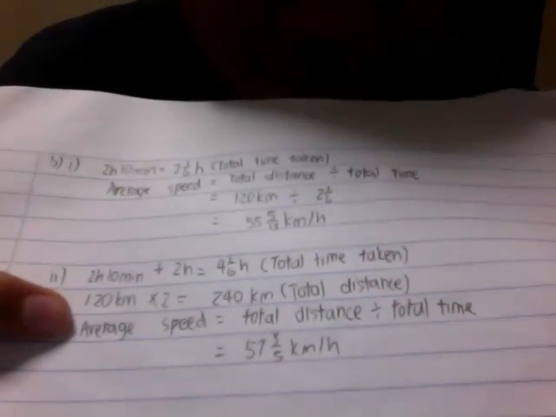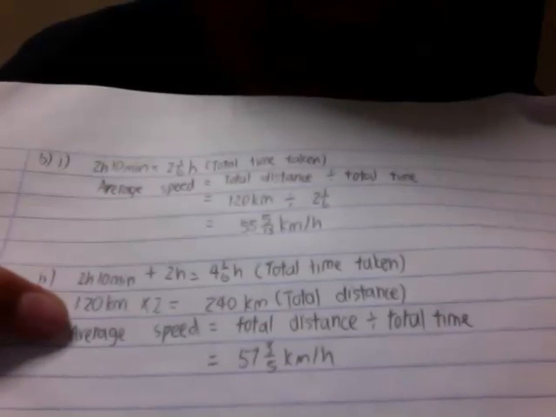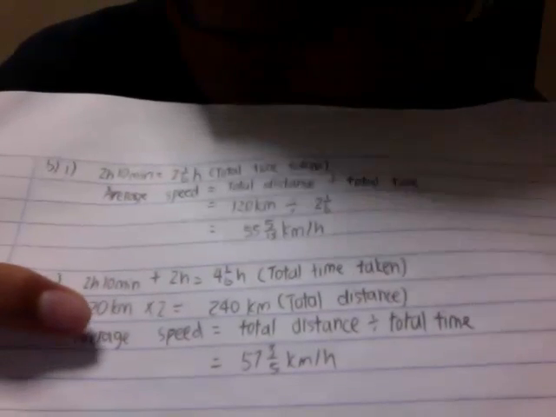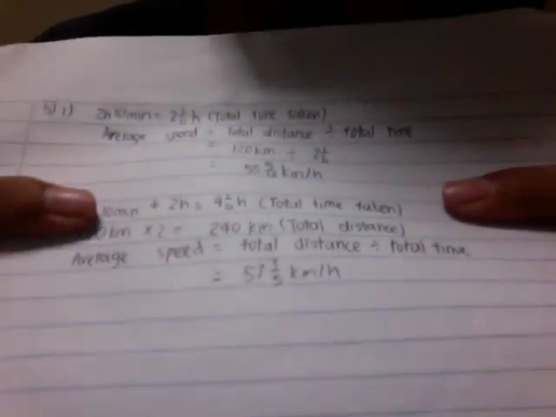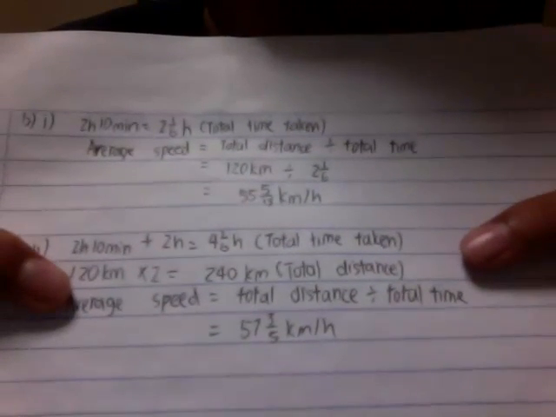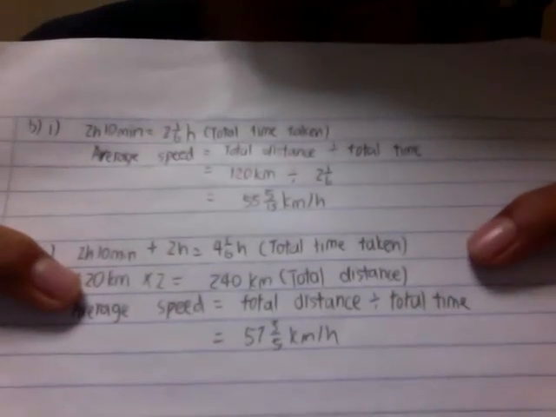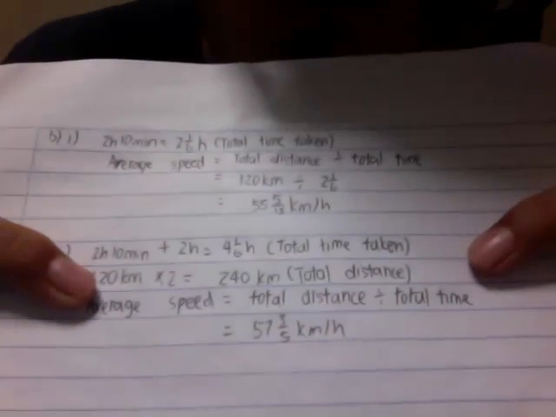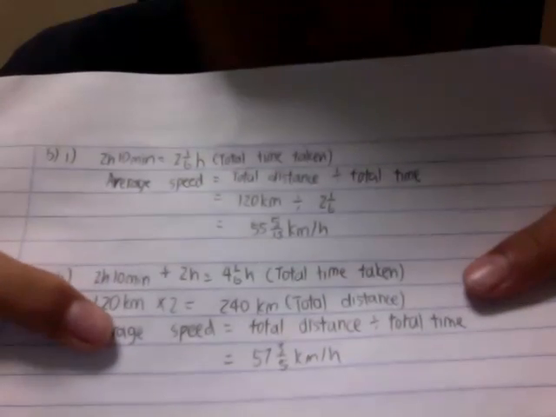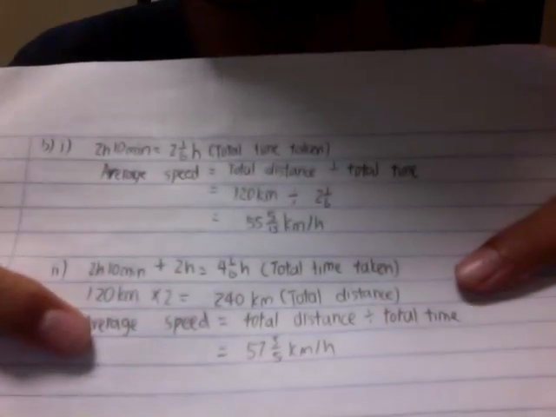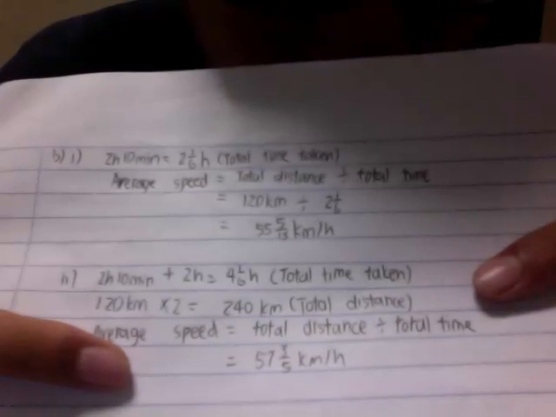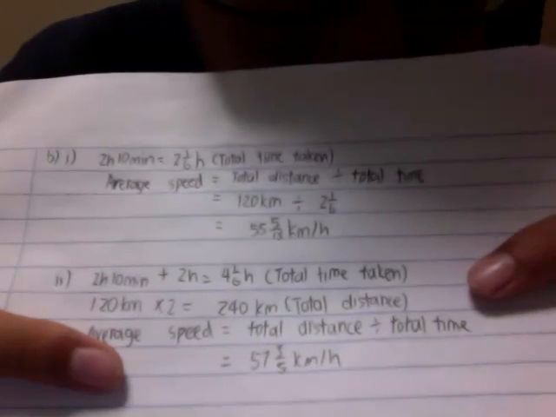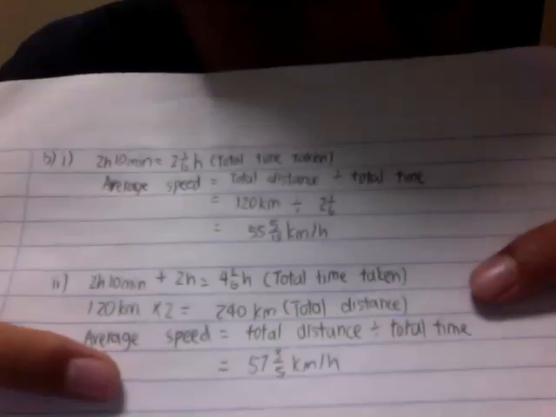So in order to find the answer, we will need to find out the average speed, which is total distance divided by total time, 240 kilometers divided by 4 and 1/6 hours. Hence, I can finally find my answer to part 2, 57 and 3 out of 5 kilometers per hour.